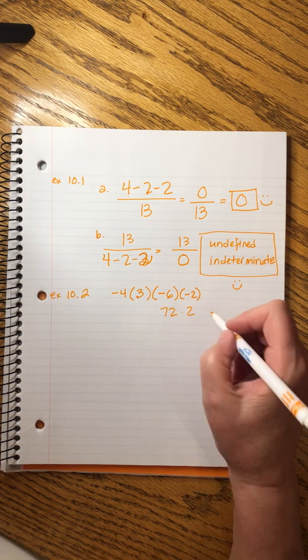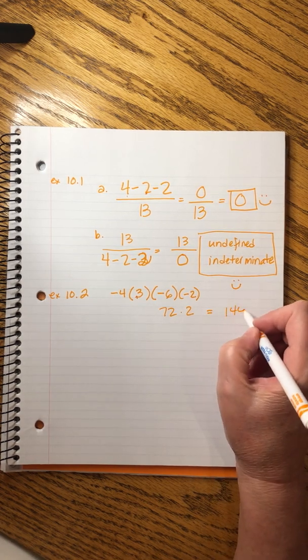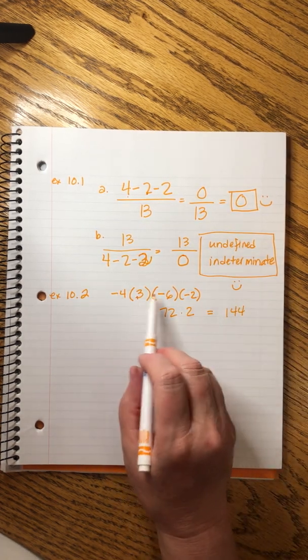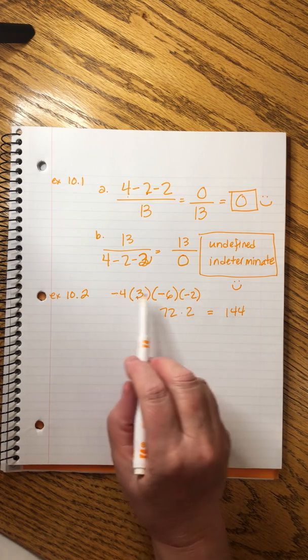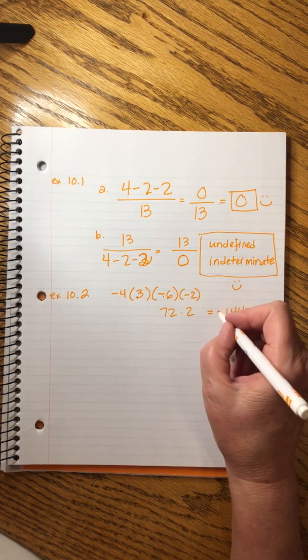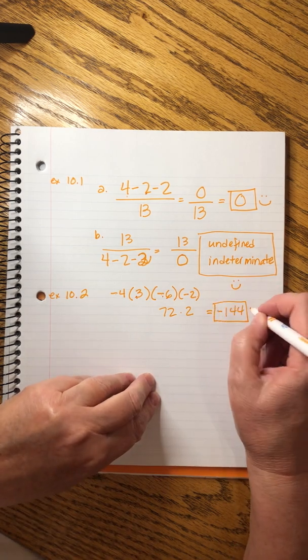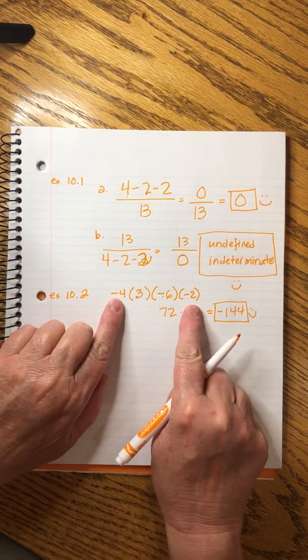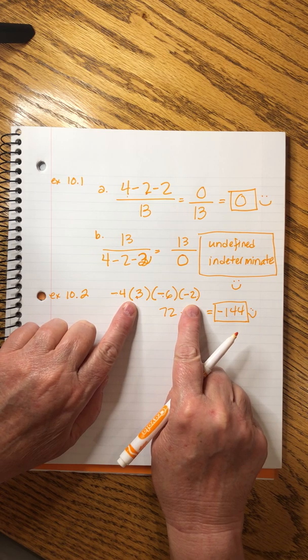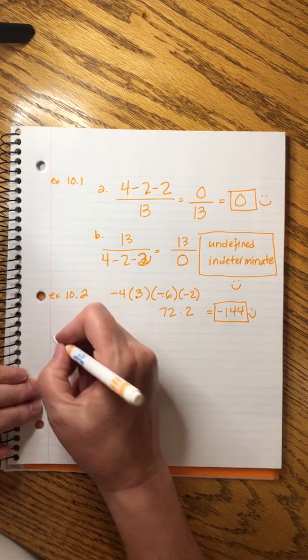Well, multiplying by 2 is just doubling, so I can do that pretty easily too. And then we have 1, 2, 3 minus signs. Every 2 go together to make a positive, so it ends up being minus 144. The point of this is, feel free to mix up the order of the multiplications to make it easier for you.